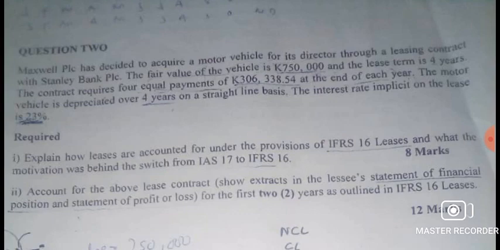Our focus is mainly part 2 of the question, because the first part is just asking you to explain a lease, but our focus is on the accounting treatment for the above lease contract. Part 2 says show extracts in the statement of financial position and statement of profit or loss for the first 2 years as outlined in IFRS 16 Leases. So we want to follow that standard and account for this particular 4-year lease.